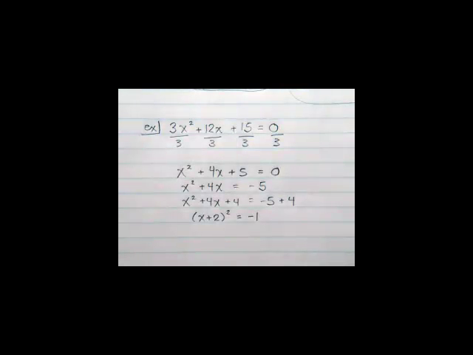How to get the what? Because that's what completed the square. Half of, look at the 4x. Half of 4 is 2. 2 squared is 4. So it's always half that number squared. So that's how I got the 4 there for each of them.